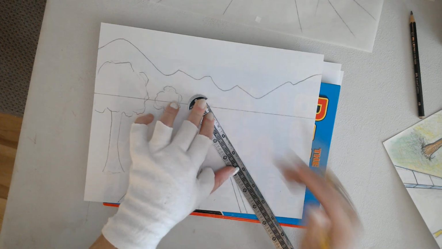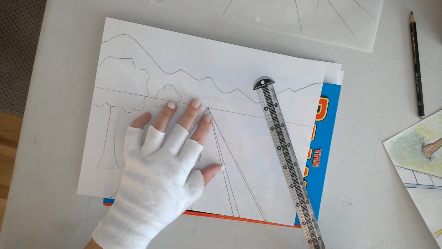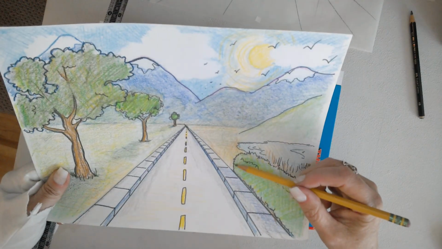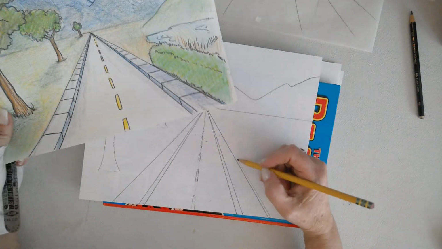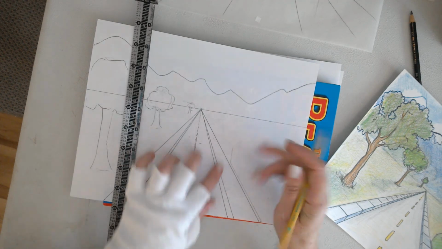It's not going all the way to the back. And this side of the hedge is going to go vertical. And I want it about that high.